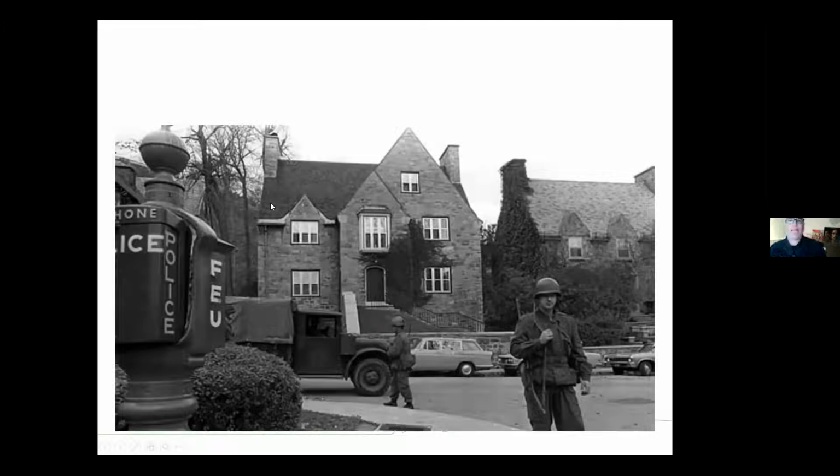Now, this is where we get into the actual events of the October Crisis. That is the house that James Cross resided in as the British Trade Commissioner. That is the house where two members of the Libération cell of the Front de Libération du Québec, the FLQ, kidnapped him on the 5th of October in 1970.